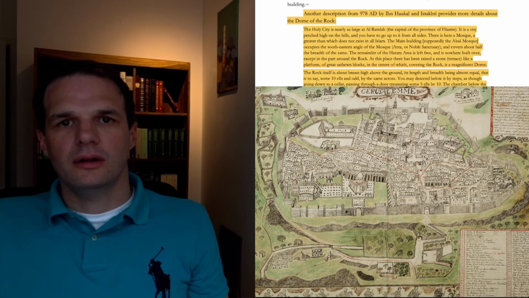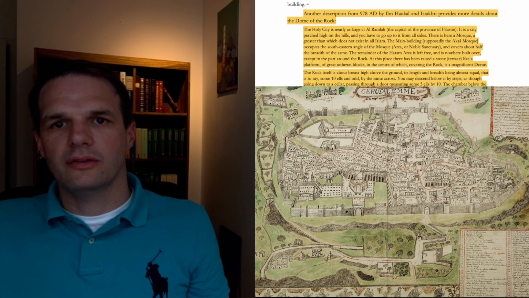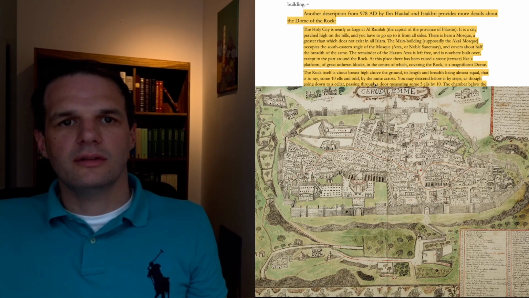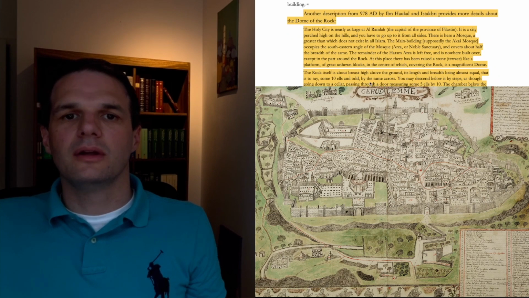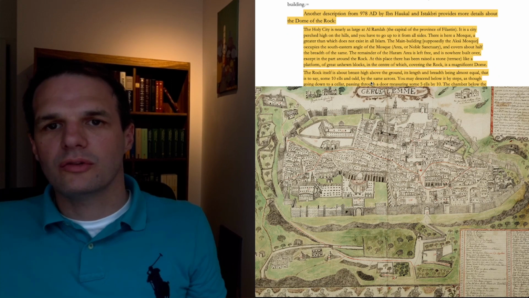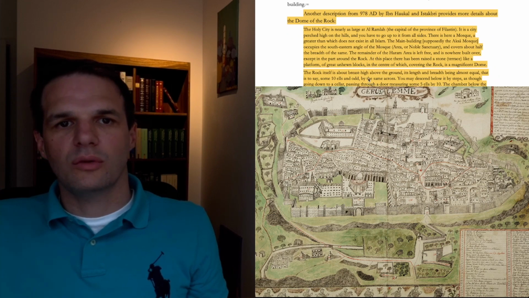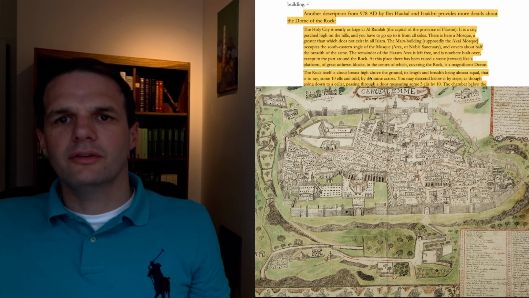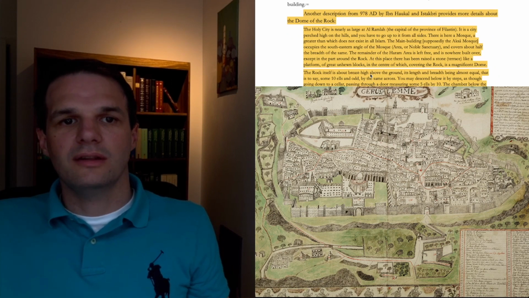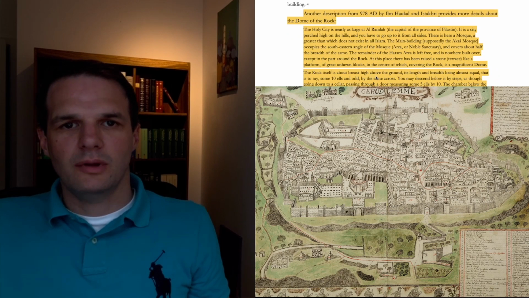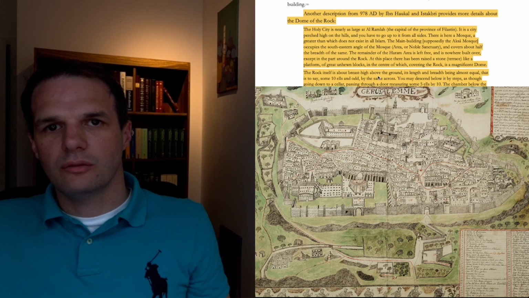Here, Ibn Hawqal writes, the holy city is nearly as large as Al-Ramla, the capital of the province of Philistin. It is a city perched high on the hills, and you have to go up to it from all sides. There is here a mosque, a greater than which does not exist in all Islam. The main building, now this is supposedly the Al-Aqsa Mosque, that's A.J. Deus's insertion, I guess, occupies the southeastern angle of the mosque and covers about half the breadth of the same. The remainder of the haram area is left free and is nowhere built over except in the part around the rock. At this place there has been raised a stone terrace like a platform of great unhewn blocks, in the center of which, covering the rock, is a magnificent dome.